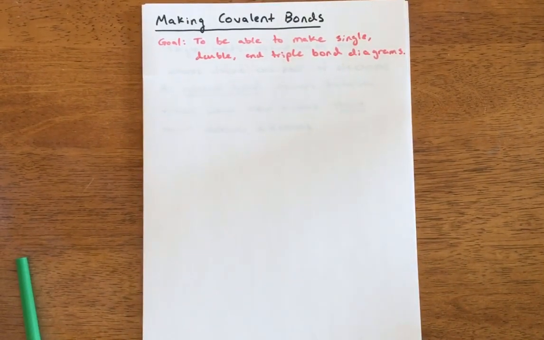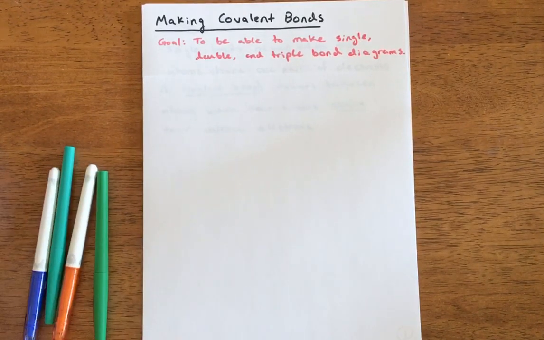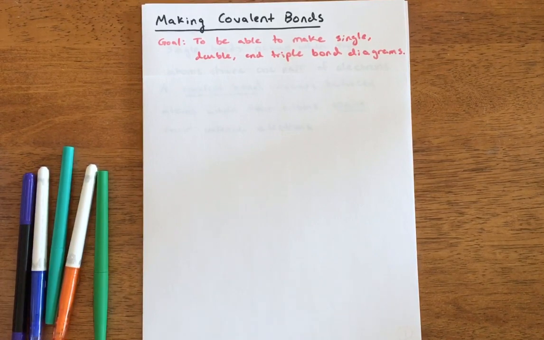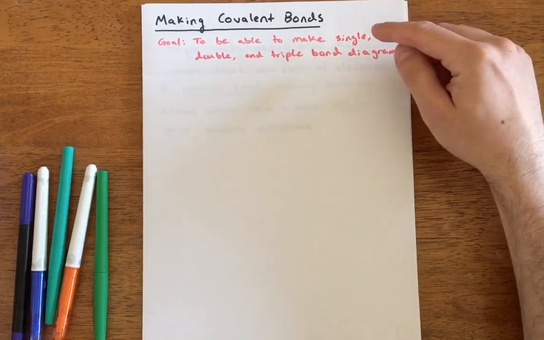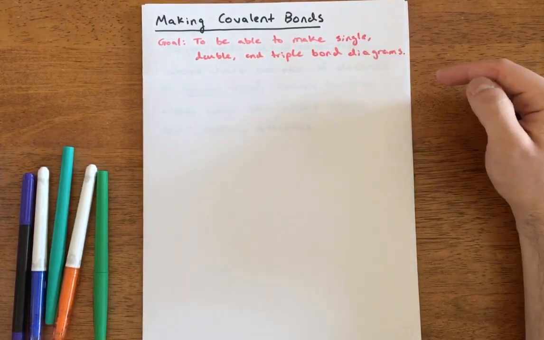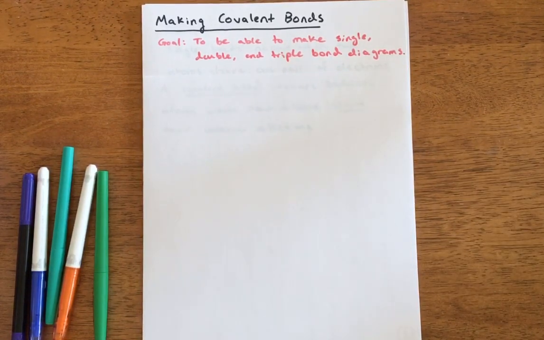Today we're going to try something a little bit different. I'm going to video and draw some examples by hand. We're going to start today by talking about making covalent compounds. Our goal is for you to be able to make single, double, and triple bond diagrams. Tomorrow I'm probably going to have another video with some examples, and then there'll be a little bit of a worksheet to try with that.